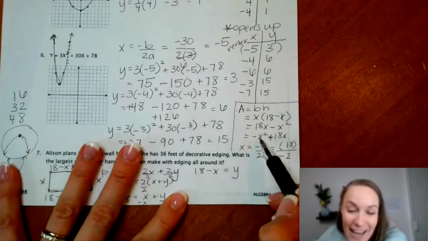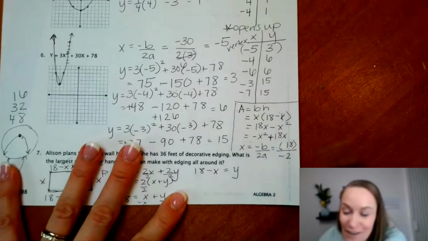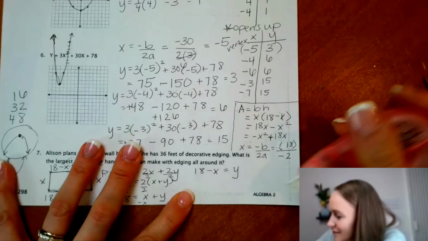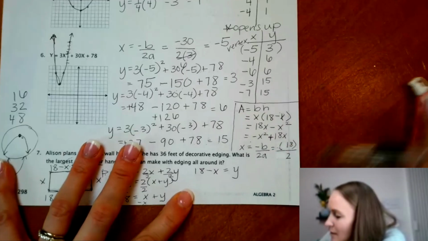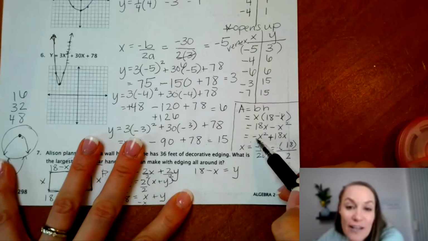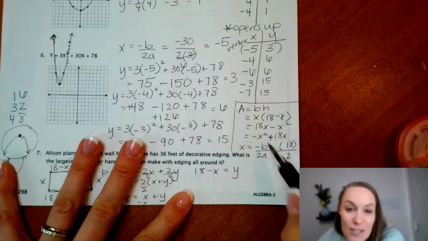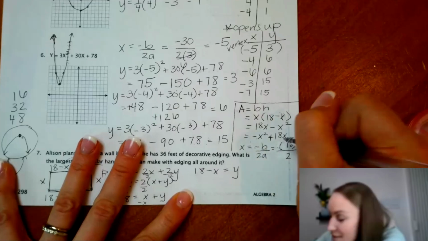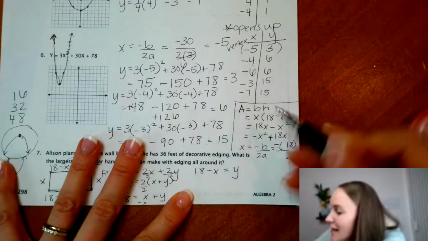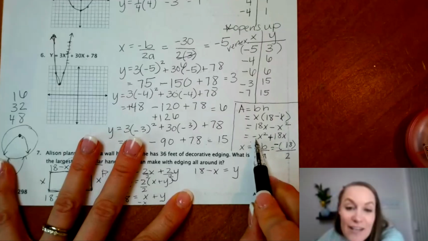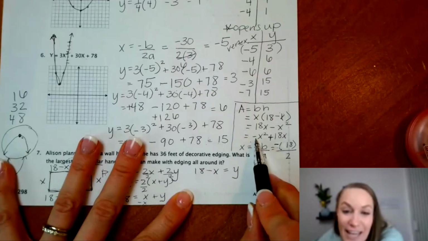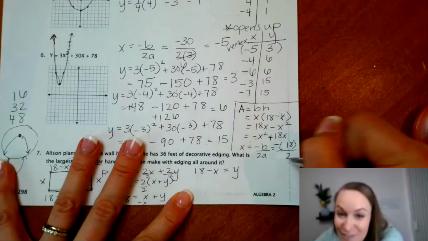All right, so now we have this value down here. My a is still negative 1. So my opposite of b, I have negative positive 18. So negative, and then I have 2 times negative 1, which is negative 2.